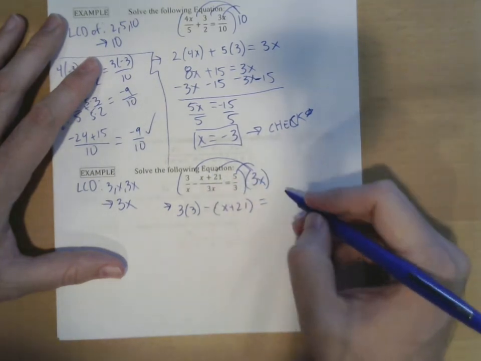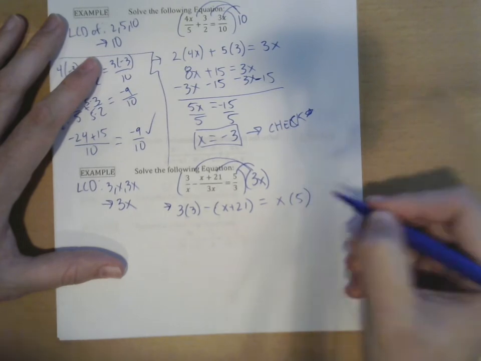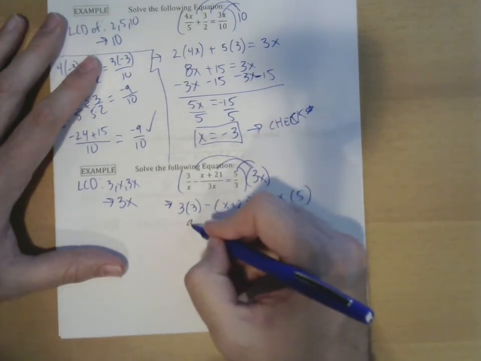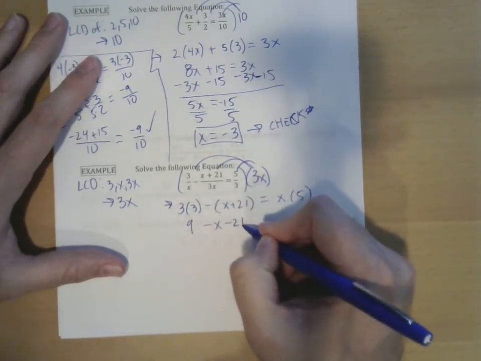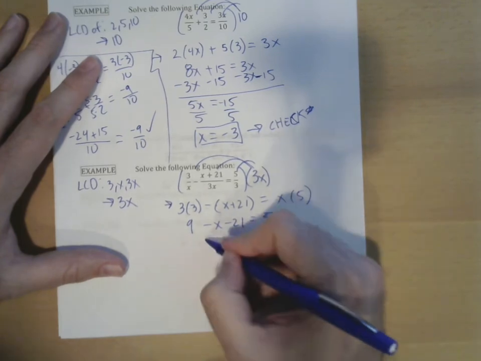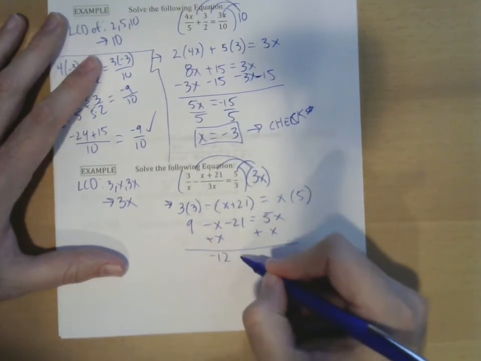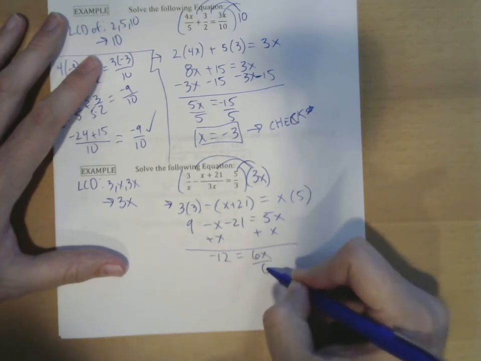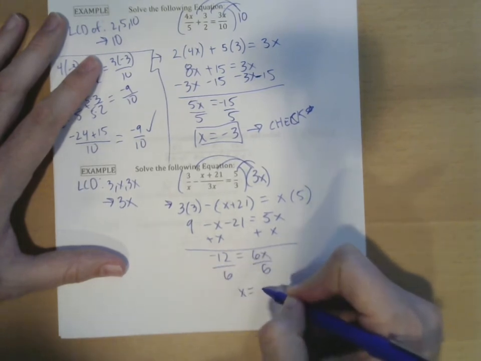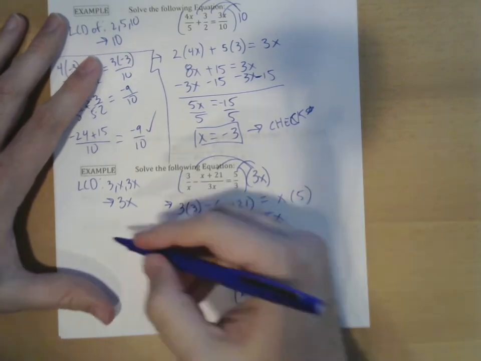And then 3x divided by 3 is x times 5. So simplify: 9 minus x minus 21 equals 5x. We'll add the x over here, and we'll have negative 12 equals 6x. Divide by 6 and get x equals negative 2.